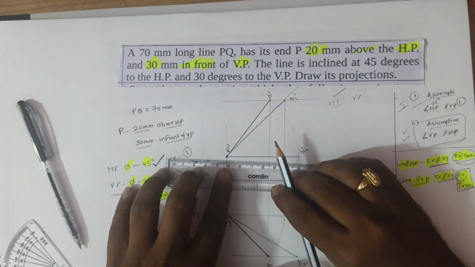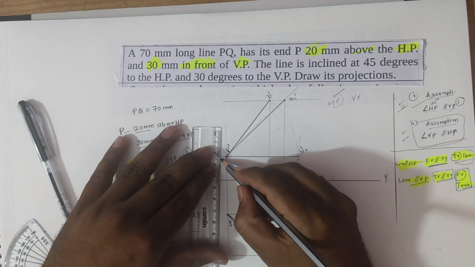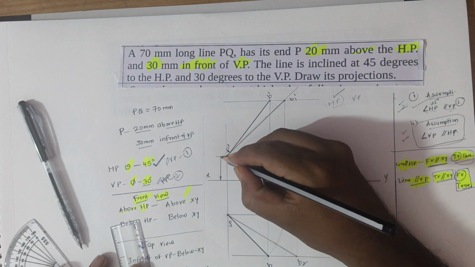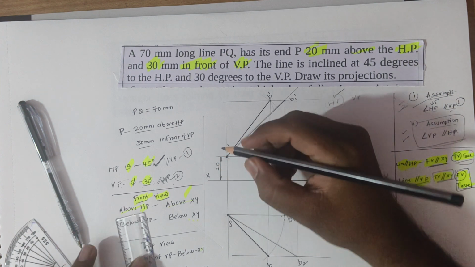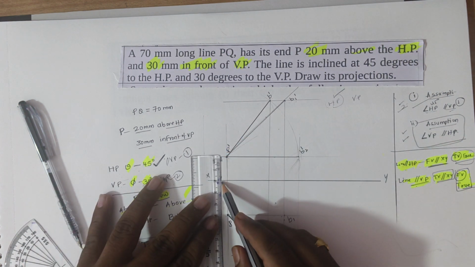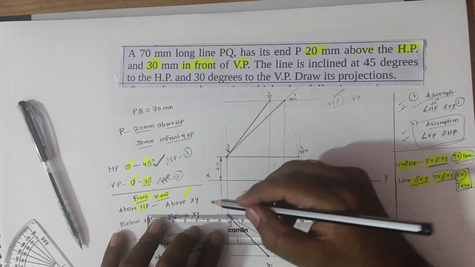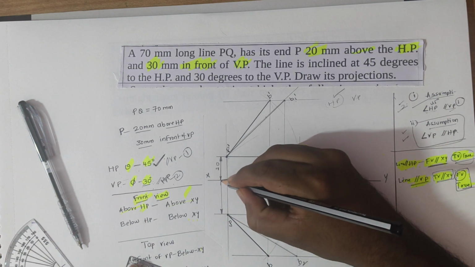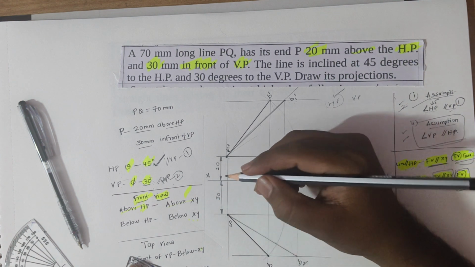We forgot to mention the dimensions. Somewhere how much it is, around 20, and it is 30.